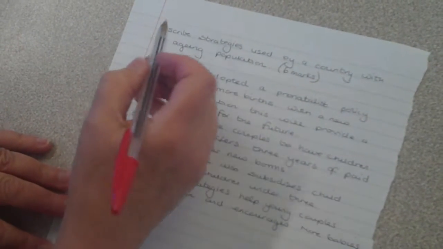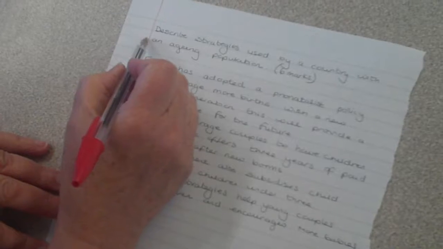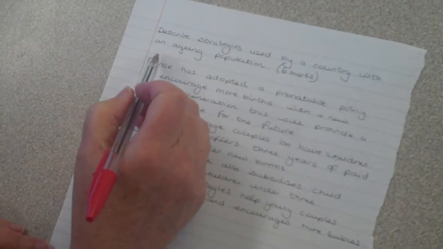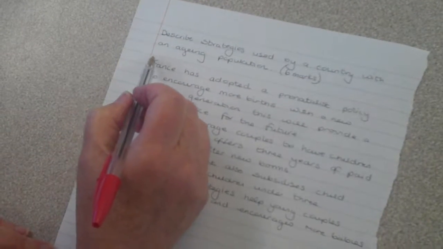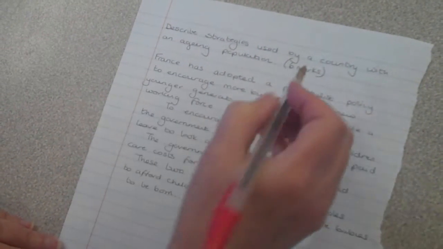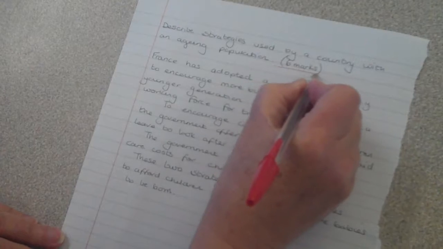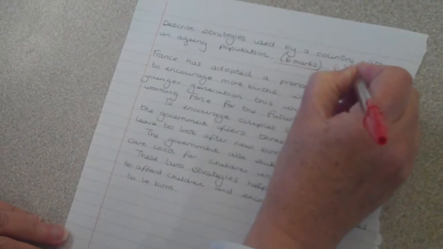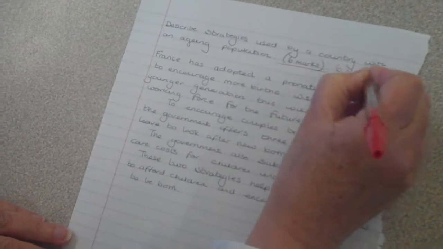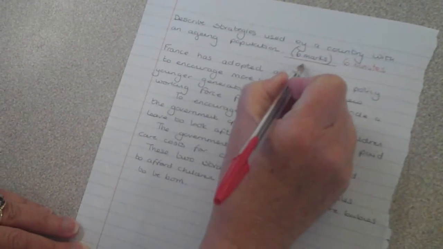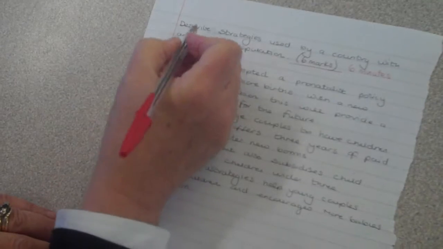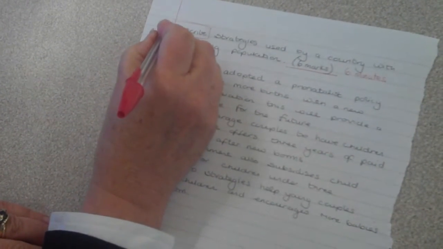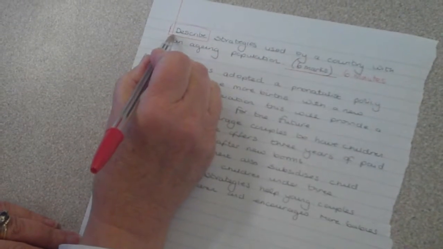Here is an ideal question for pronatalist policies. Describe strategies used by a country with an ageing population. 6 marks. So for a 6-mark question, we would want to allow ourselves 6 minutes in the exam to answer it. 1 minute per mark. The command word which I am going to circle is describe, which means say what we see.